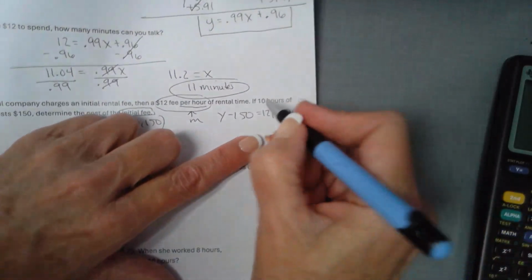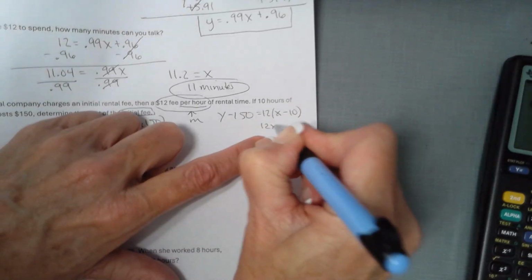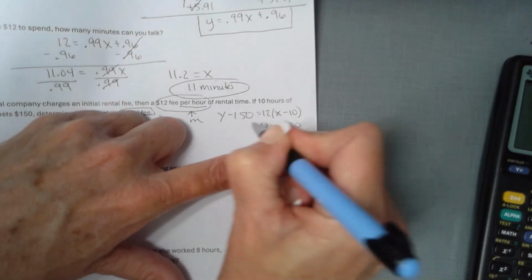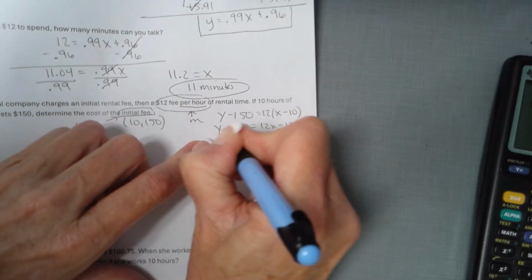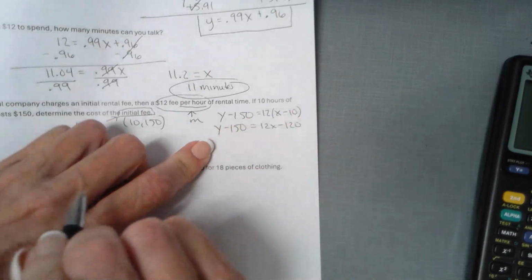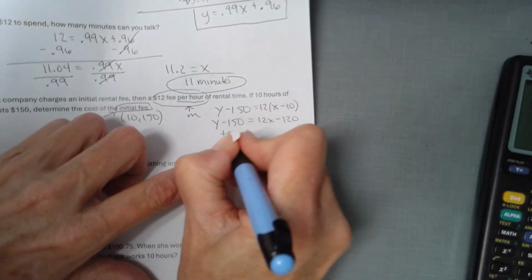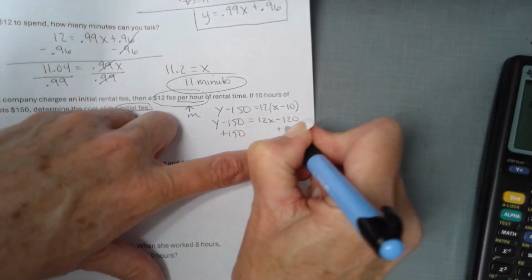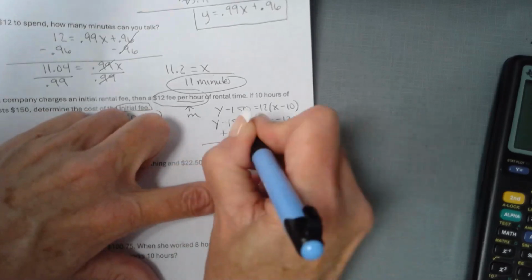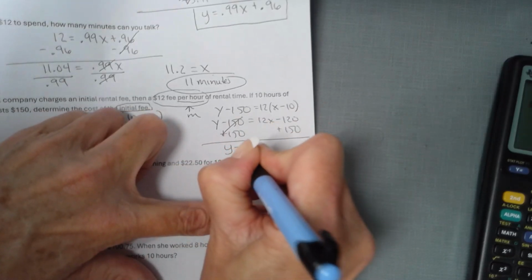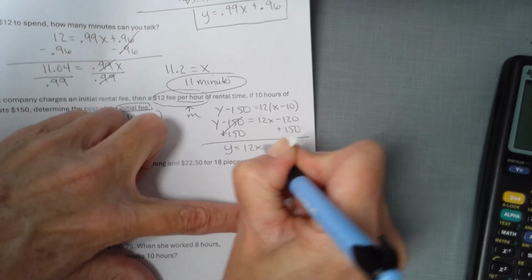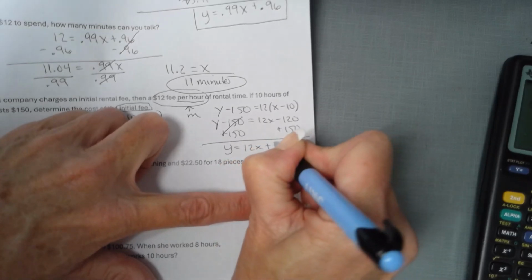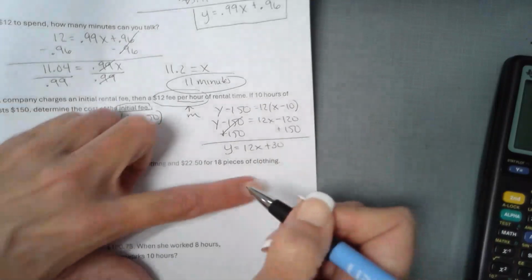Okay, we're going to distribute. When I do, I get 12x minus 120. We're going to add 150 to both sides. And when I simplify that, that's 30.